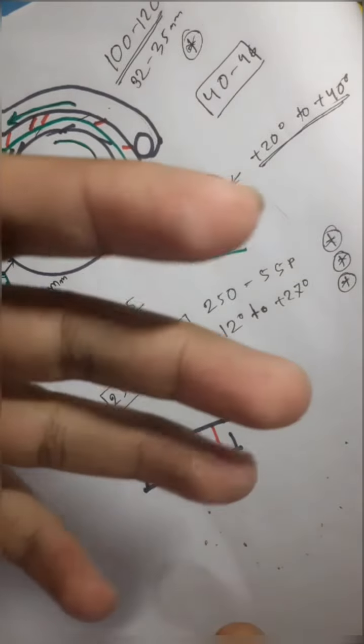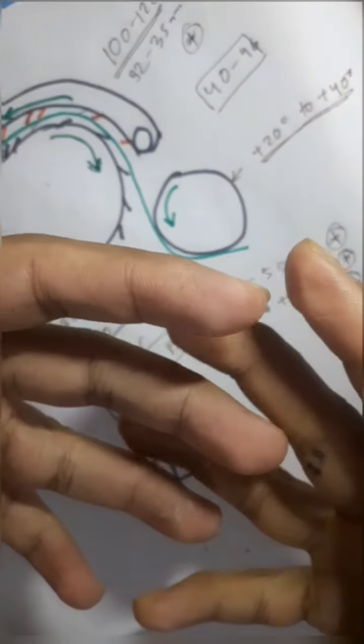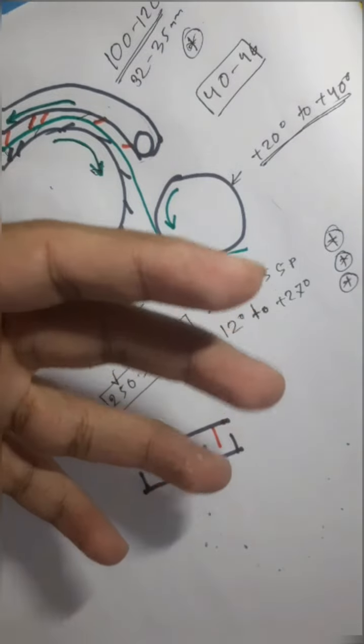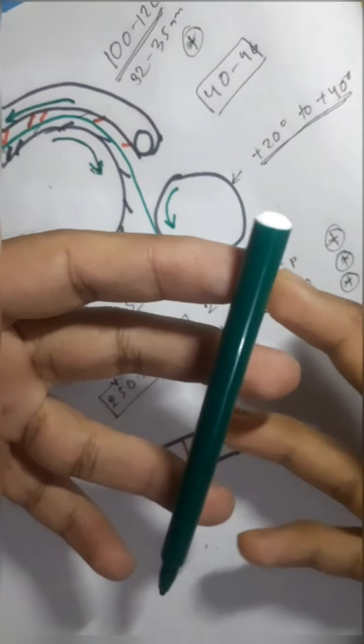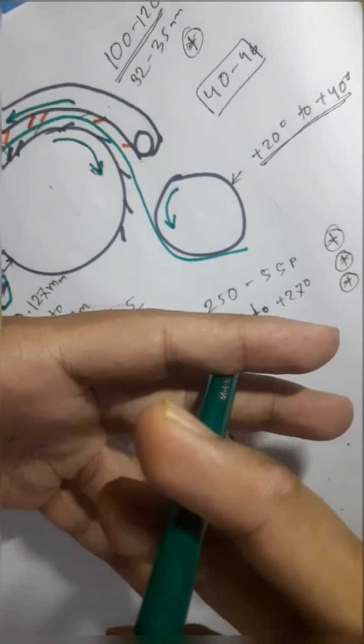That means this is flat wire and this is cylinder wire, and they are going in this direction and that direction, and this is a fiber. It ultimately parallelizes the fiber in this way.